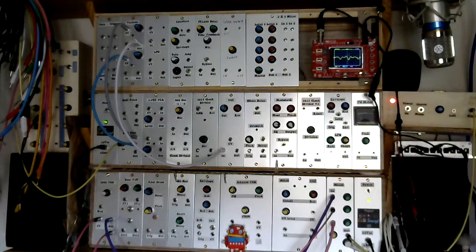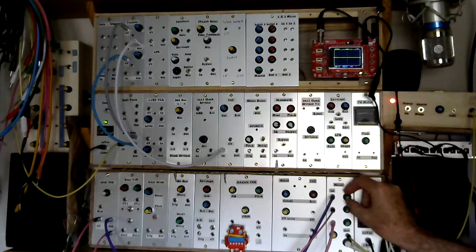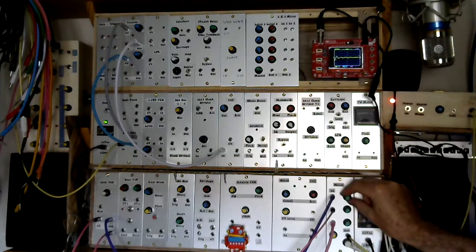Before we look at modifying the circuit, or the waveform generated by the circuit, we'll just quickly show you what the basic output of the 4046 VCO looks like.